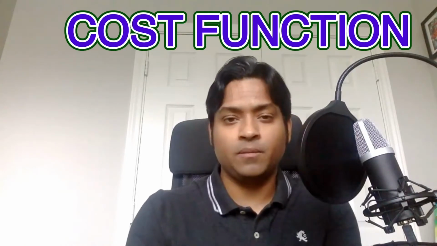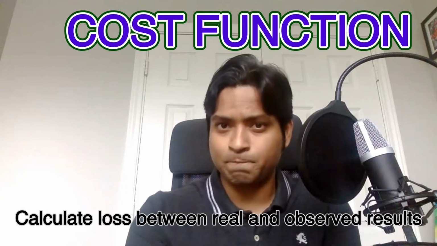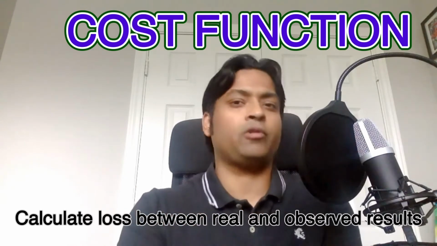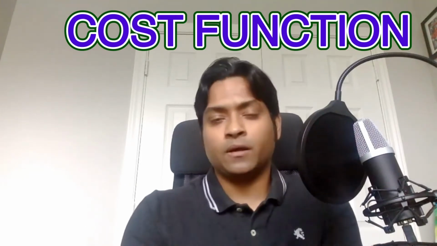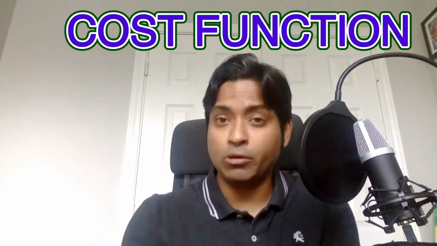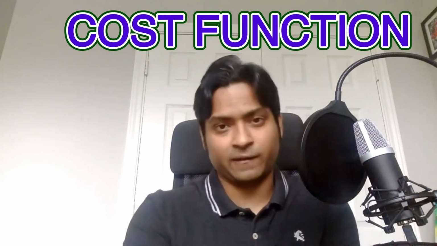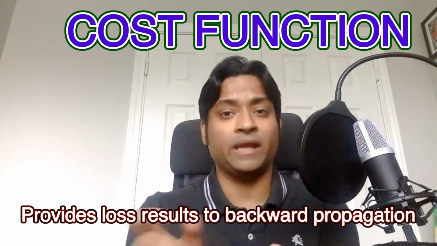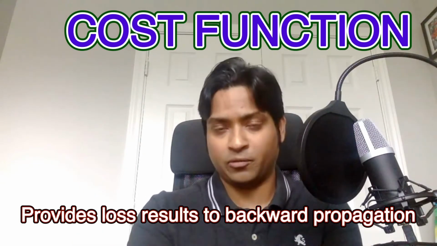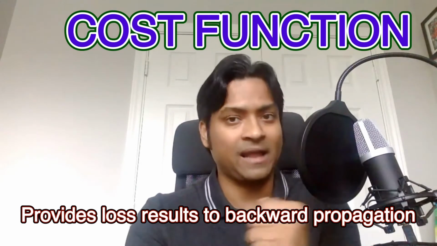Another important hyperparameter is the cost function, because it is used to calculate loss given the real and observed results. Let's think about the backward propagation technique that I mentioned in my previous video. During backward propagation, the neural network model tries to minimize the loss during the training phase. Now, how does it determine the loss? It is the difference between the expected output and the actual output. Well, the cost function helps the neural network make that calculation.